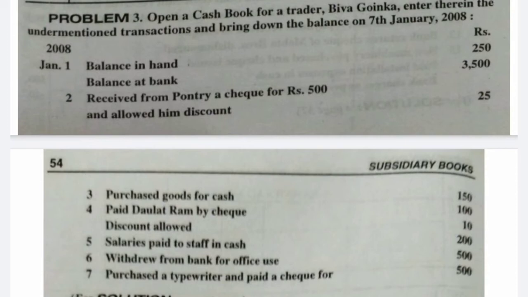So the next one: received from Pondry a check for rupees 500 and allowed him discount. So here they have given discount, so such transactions are there. So let us continue with the solution. First take the column-wise table, that is the date, particulars, ledger folio number, cash column, bank column and discount column, both on the credit side and the debit side.